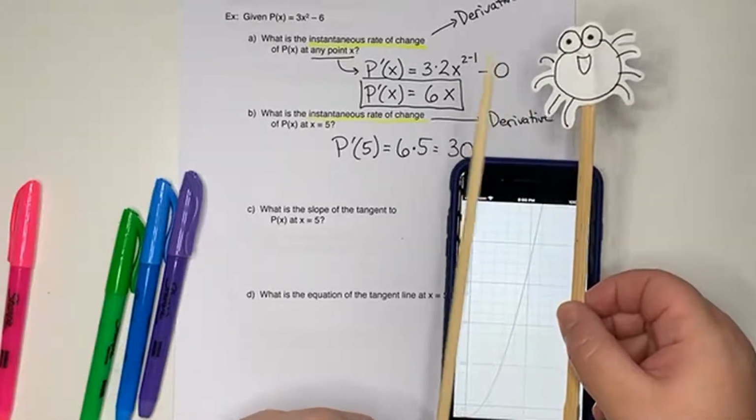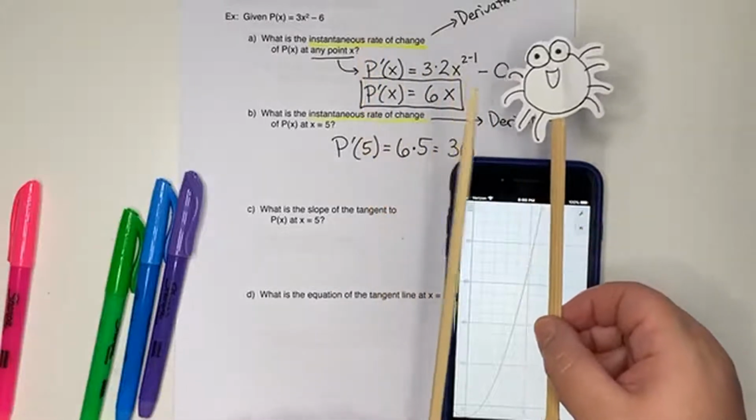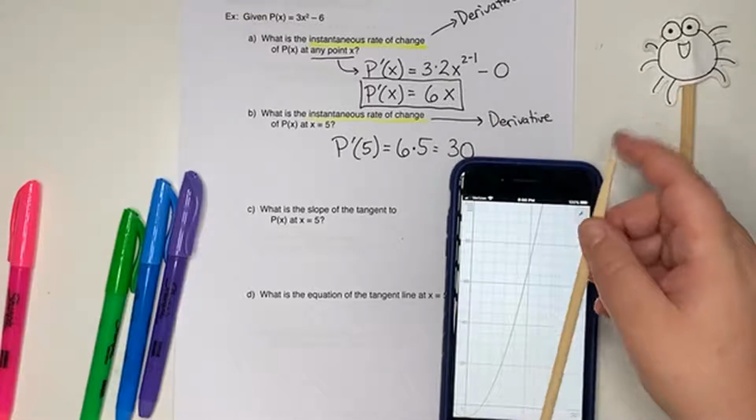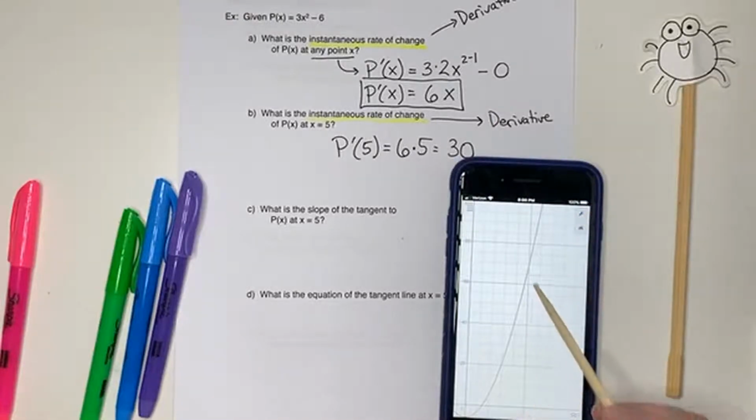I keep a bunch of these. We have to go out and eat takeout every now and again so I can make more puppets. So when x equals 5, we're right there.